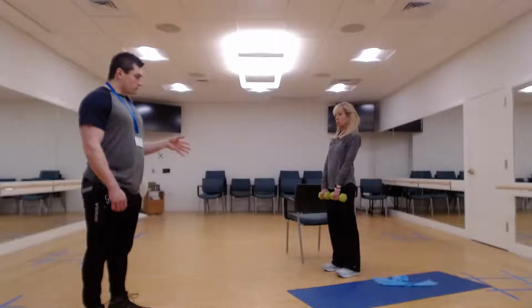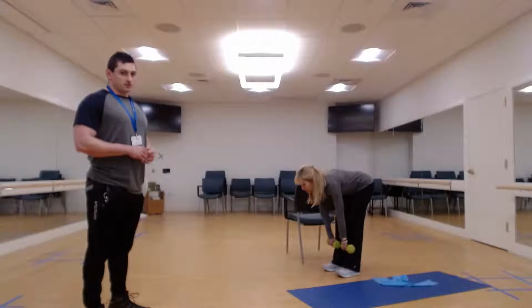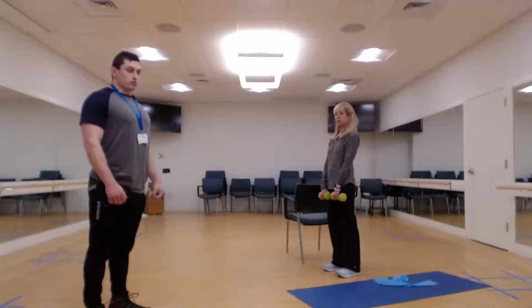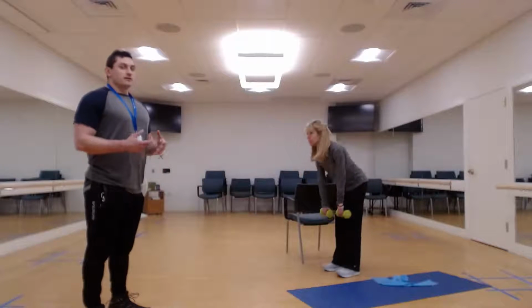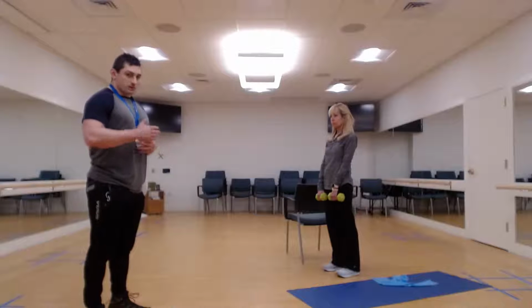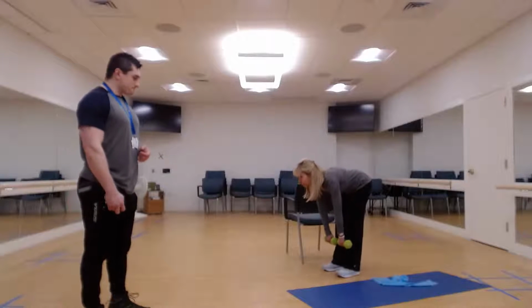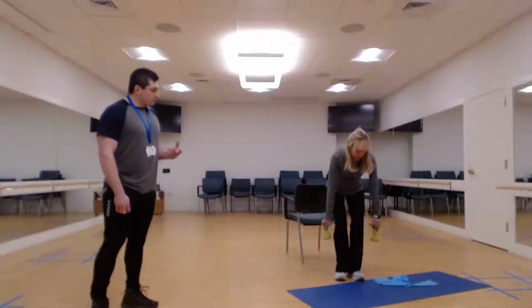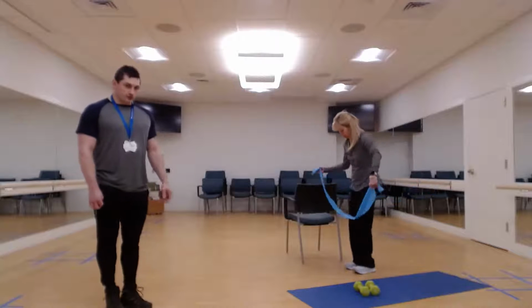Now, if you are going to load yourself with dumbbells, make sure again that your upper body posture is nice and straight. So your shoulders are rolled back and down and squeezed together, and you'll have to really emphasize keeping that posture the further that you become more parallel to the floor, because it'll become more difficult for you. You can also use a band to add some resistance as well. You run the band underneath both feet.